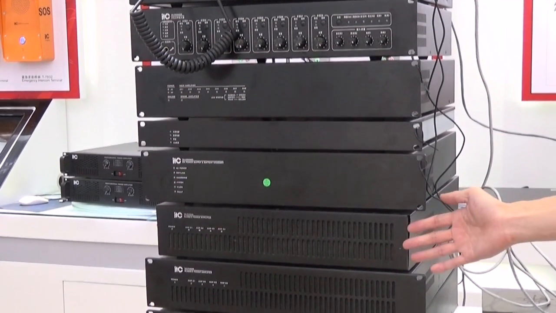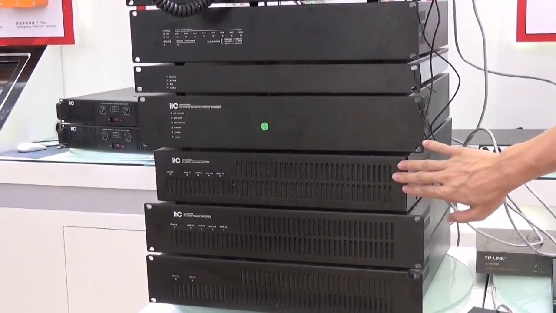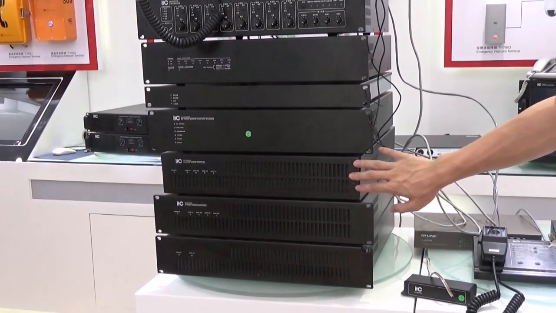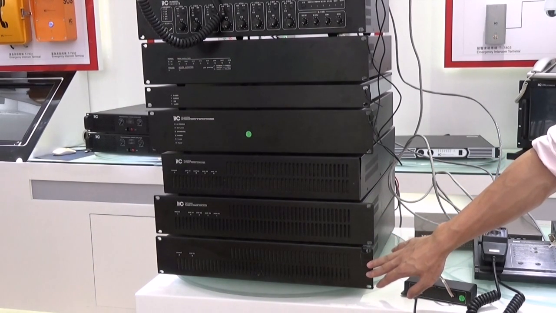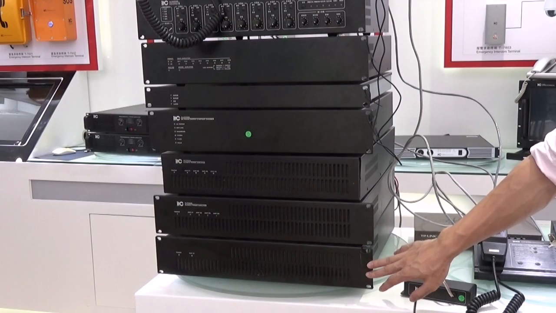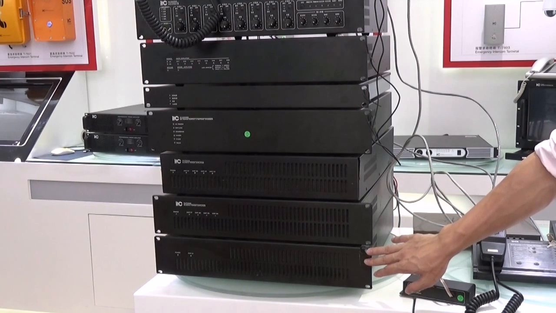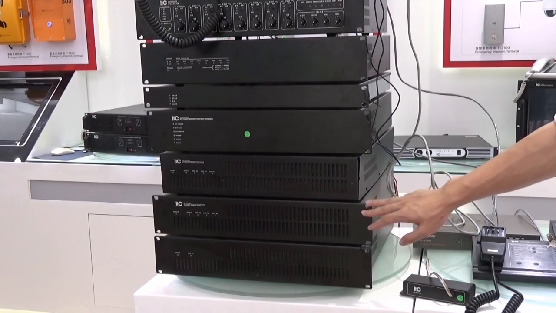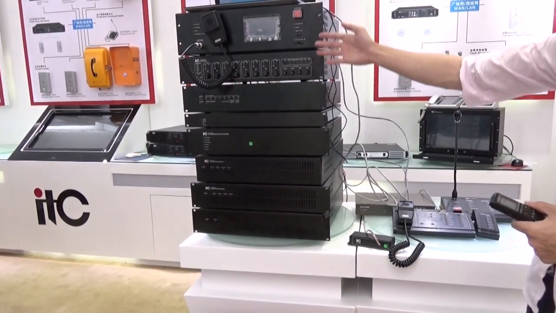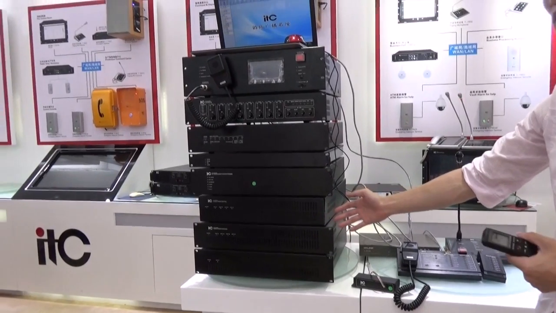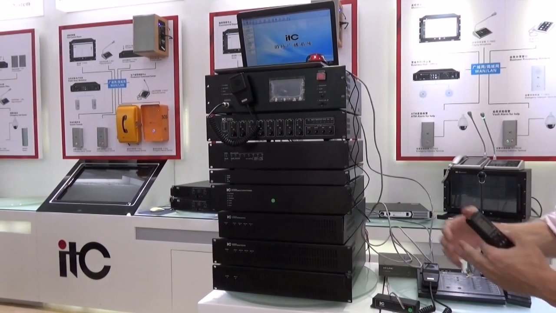Okay, the last 3 devices are the amplifiers. The first can have 4 channels, and the next one is the same. The last one just has one channel. The amplifier is used for standby. I mean, once one channel of the amplifier is broken, the standby amplifier will support the broken channel to provide the audio output. So all the devices here are used for the evacuation system. They can realize the function after they are composed together.